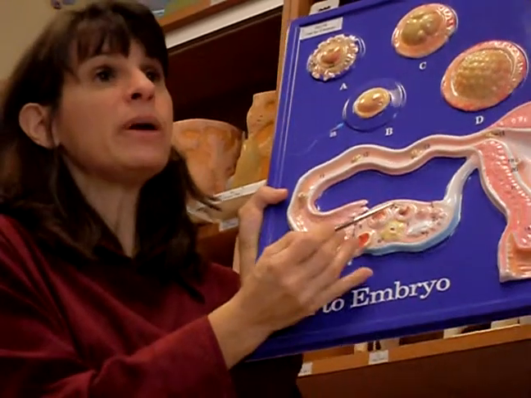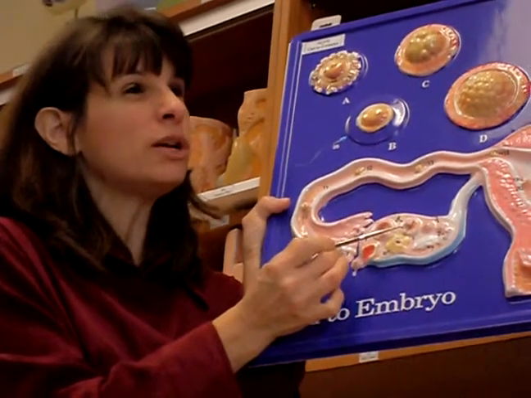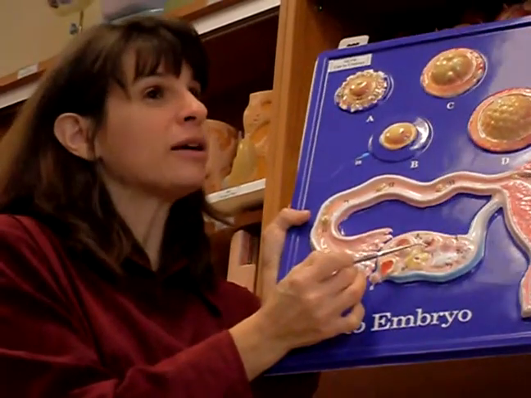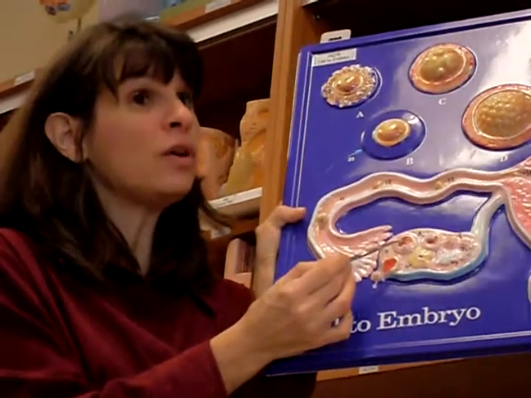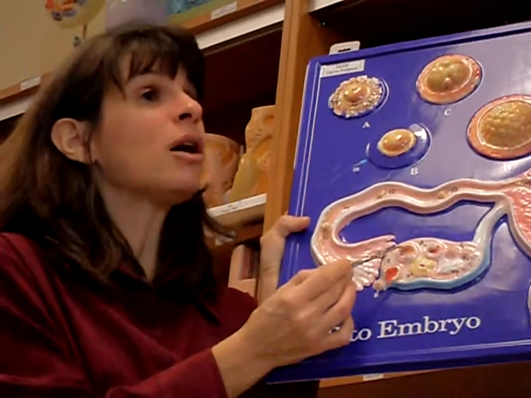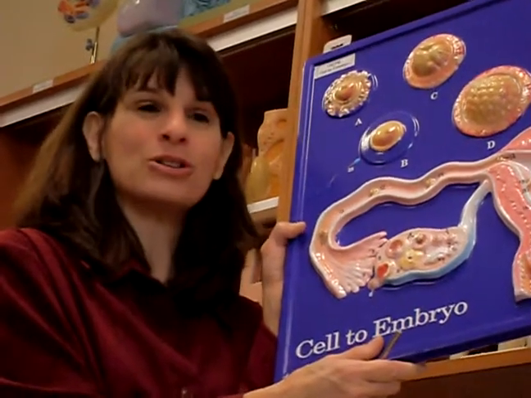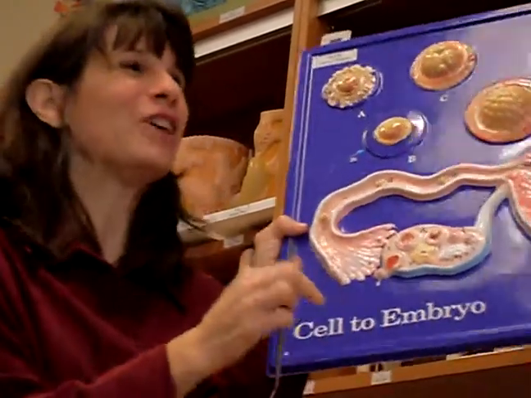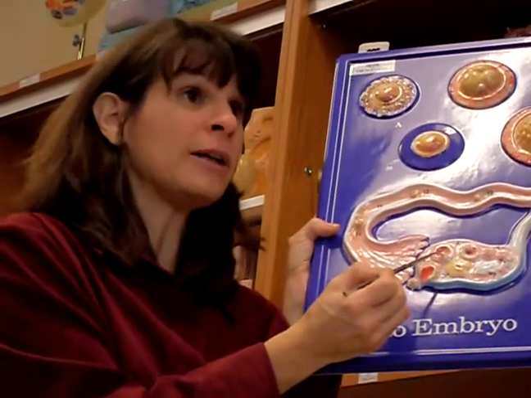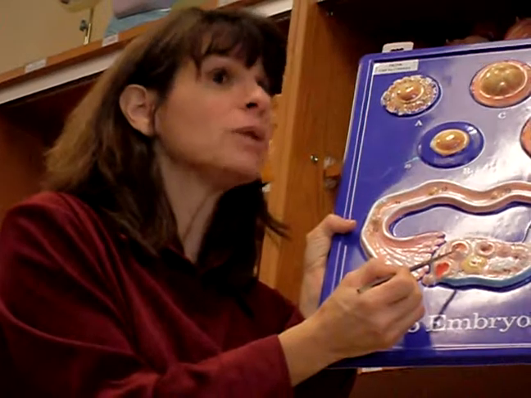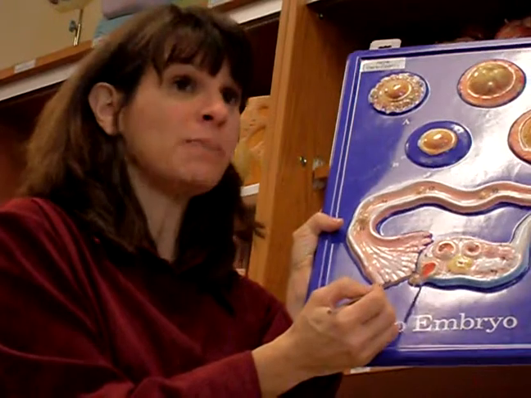Then as it gets a little bit more mature, can you see the cells that are surrounding this egg cell? And there's a little bit of fluid starting to accumulate there. That's called a secondary follicle. When you get, here's the egg cell, the oocyte, with lots of fluid in there, a big structure, that is called a Graafian or what's the other term? Vesicular follicle, thank you, or vesicular follicle. It's at this stage right here that this oocyte or egg cell is mature enough to become fertilized.